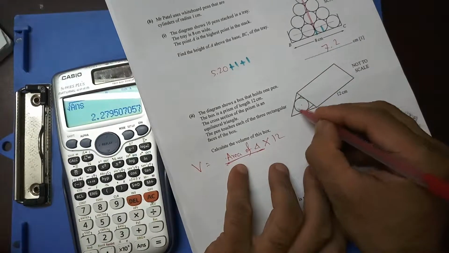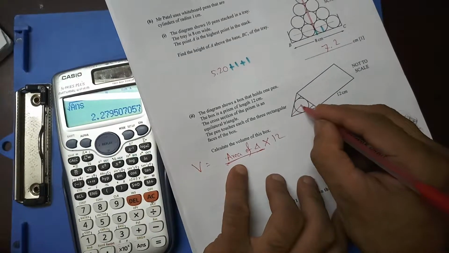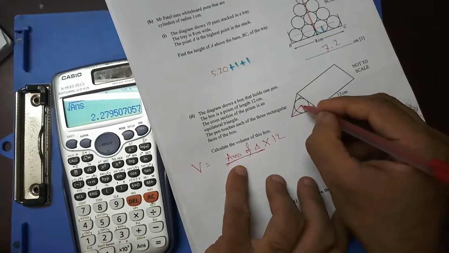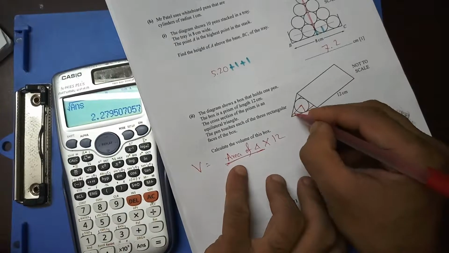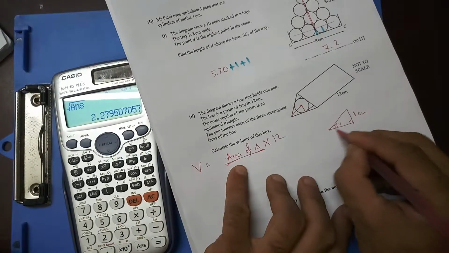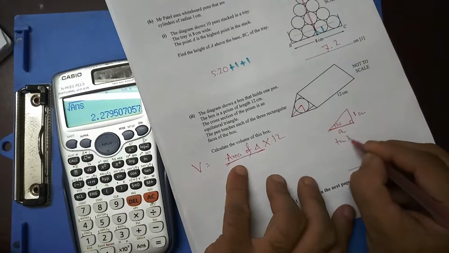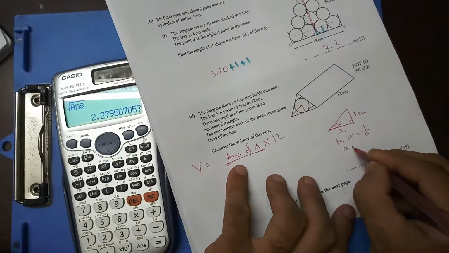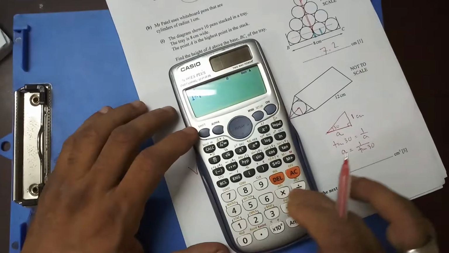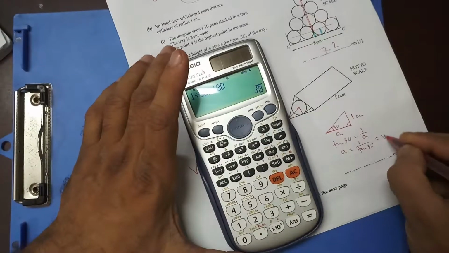Now to find this side, what I'm going to do, I'm going to join this, and draw this one over here, and this radius is going to be 1 centimeter. Since I bisect one of the angles, it's going to be 30. This is perpendicular. I need this part, this is going to be A. So opposite over adjacent, tan 30 equals 1 by A. So A is going to be 1 by tan 30, which gives me square root 3.